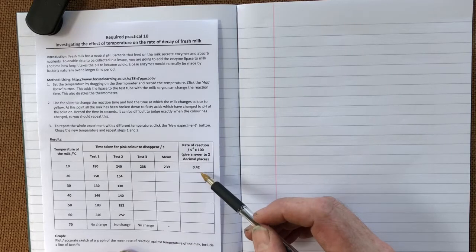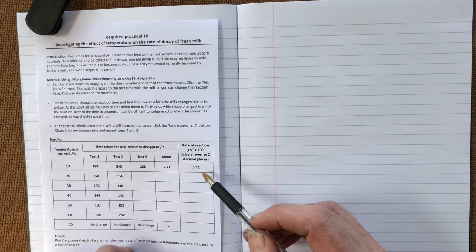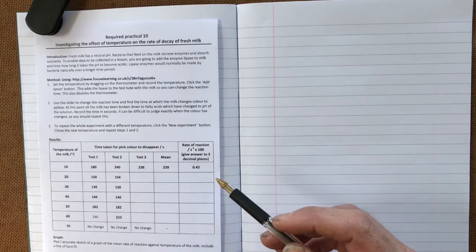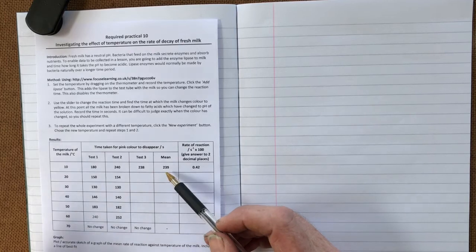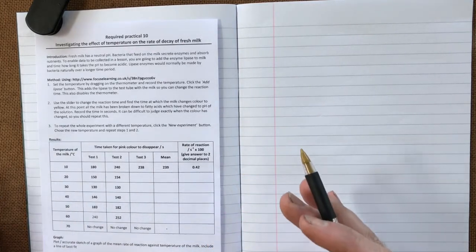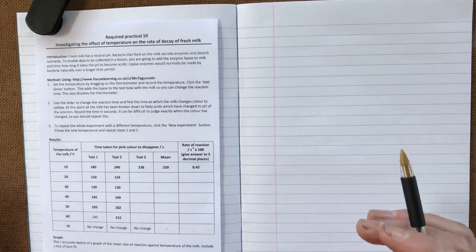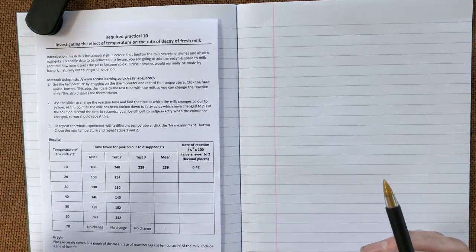This here is the rate, because we're interested in how fast these enzymes work, the enzymes that the bacteria would normally make. Okay, and the rate, basically, is when does it lose its pink colour? So often I'll call that 1.